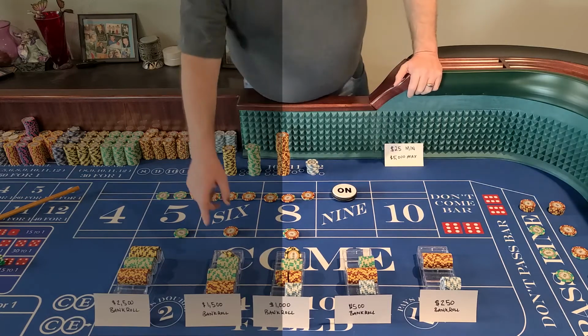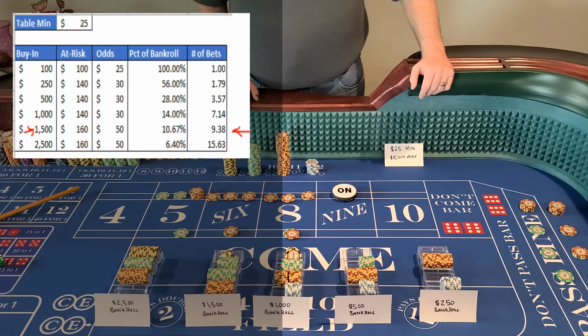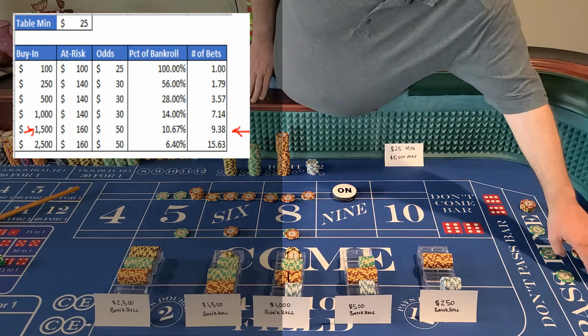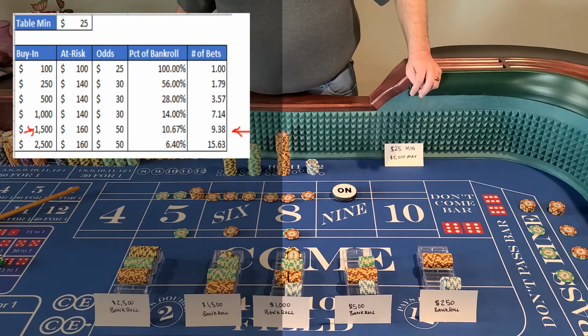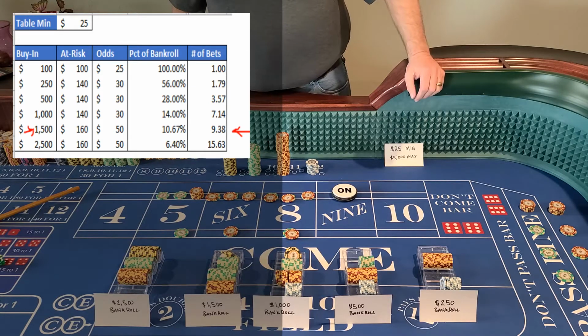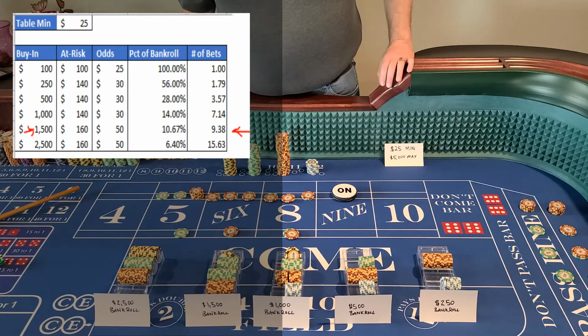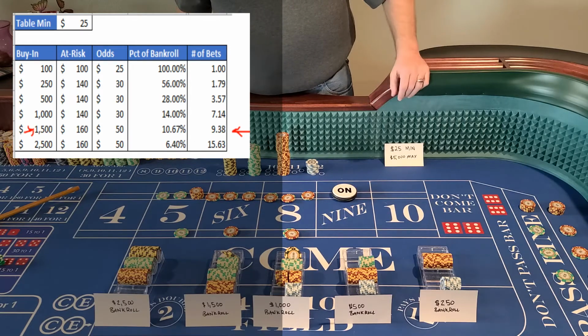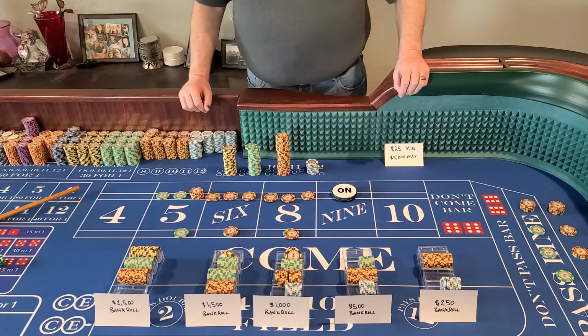The $1,500 better, he's got $140 at risk also. Actually, he's got a little more than that. He's got $160 at risk. So just under 10%, just over 10%. He's got about 10.5%-ish, right around there. So again, he's looking at just under 10 plays of this same system, he'd be able to do 10 shooters if he didn't make another dollar, right?